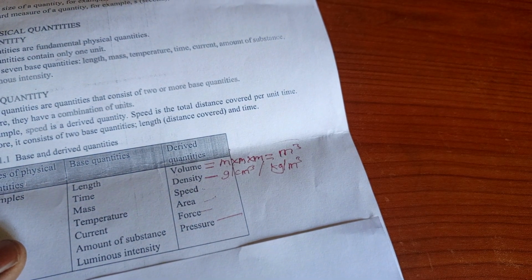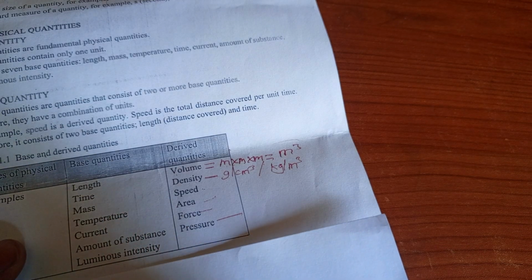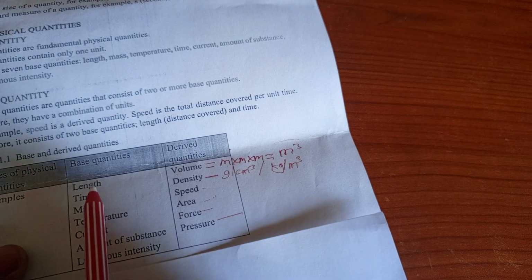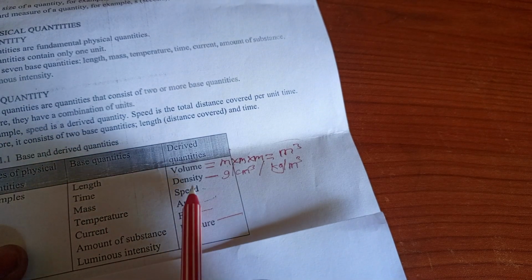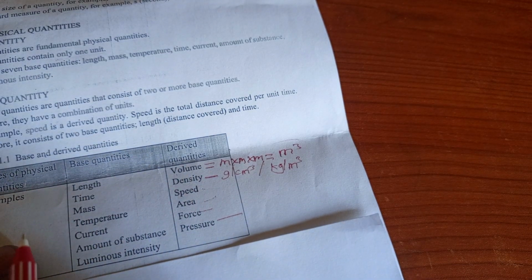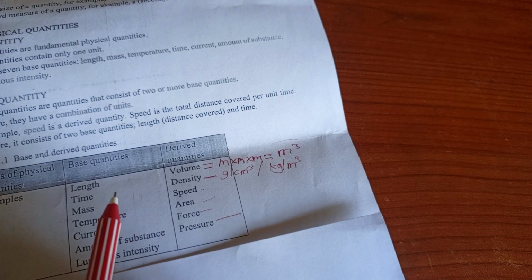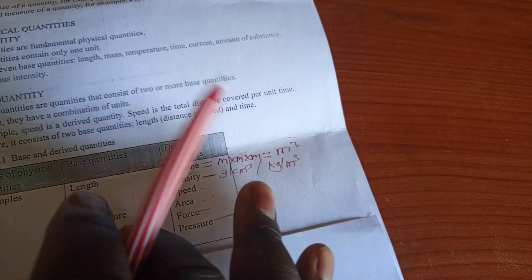So be very careful. Especially in paper 1, they can ask you, for example, which of the following is a derived quantity. They can give length, time, mass, and then also one from this list. So you're supposed to know the examples of derived quantities and base quantities. So don't forget, these are very important.